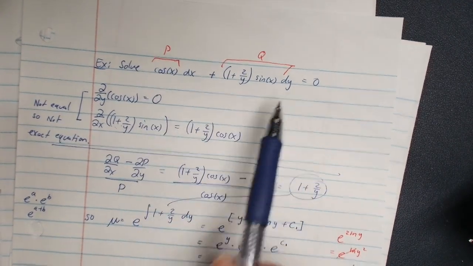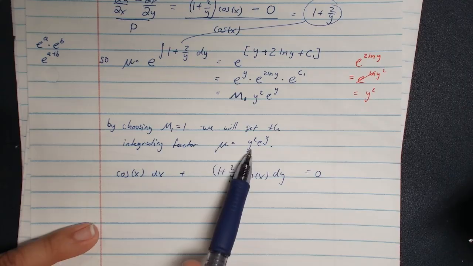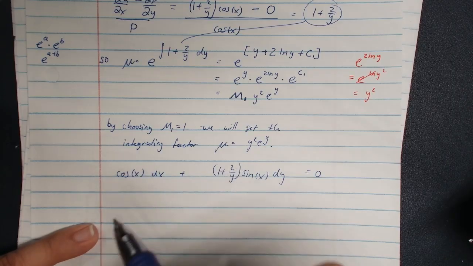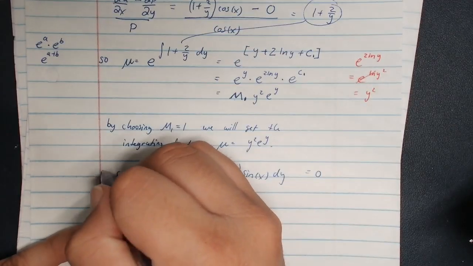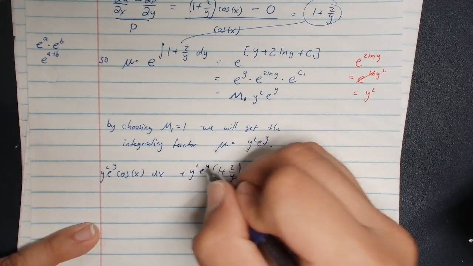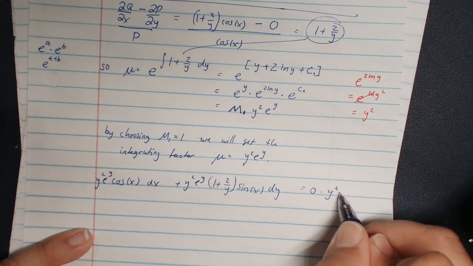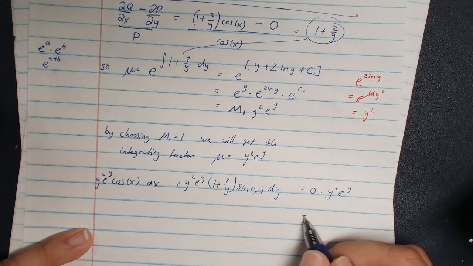I've just gone ahead and written down the original problem right here. Now I'm going to multiply all the way across by mu, which is y squared e to the y. So multiply here by y squared e to the y, multiply here by y squared e to the y, and multiply here by y squared e to the y, even though it doesn't actually make a difference on this side, since it'll be 0 anyway.